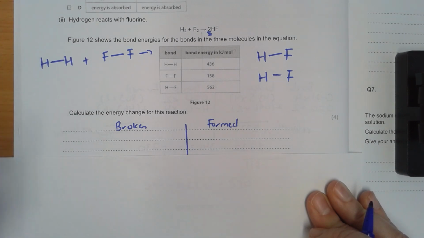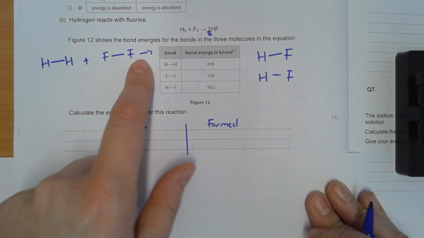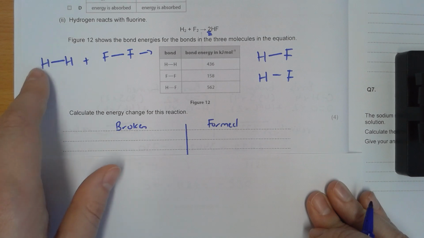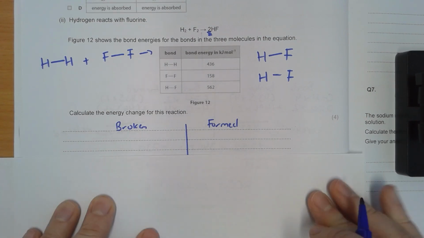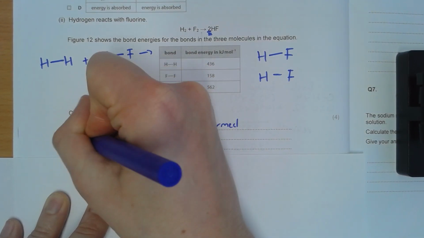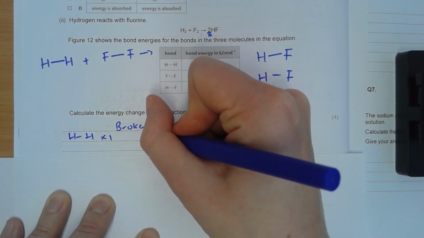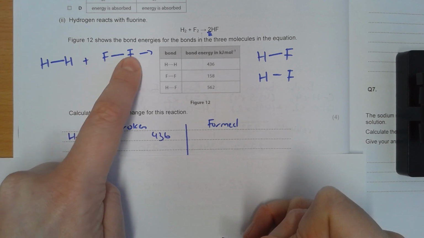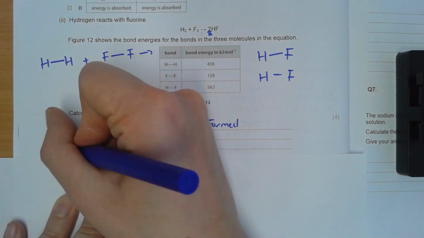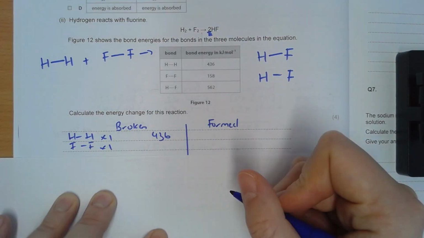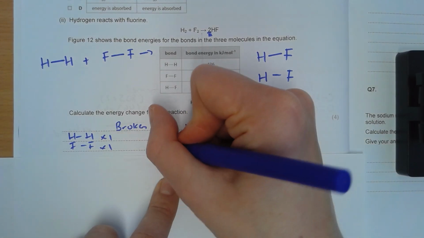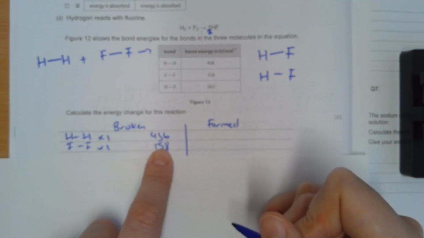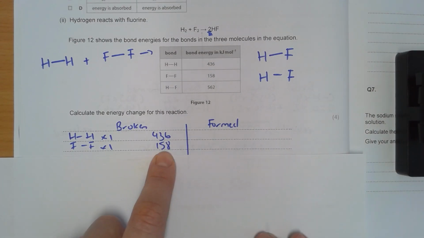Now that I've got it all drawn out, it's going to be easier to see what's been broken and what's been formed. So if I look at what I've got on the left hand side of my arrow, I've got a H-H bond that needs to be broken. So I'm going to write down H-H. I've only got one of them, and the value to break a H-H bond is 436. I've also got a fluorine bonded to a fluorine. Again, I've only got one of them, and the value to break a fluorine-fluorine bond is 158. Okay, so that tells you a fluorine-fluorine bond is weaker than a hydrogen-hydrogen bond. Less energy is required to break it.